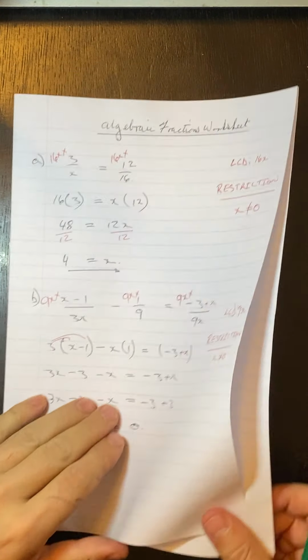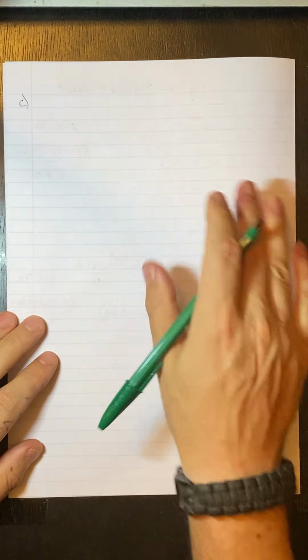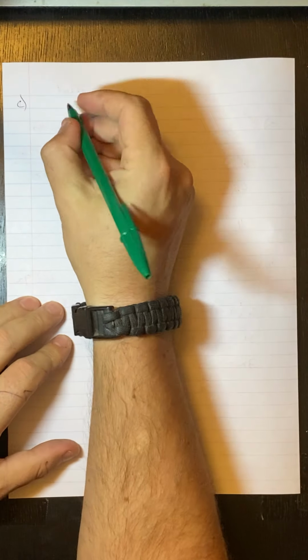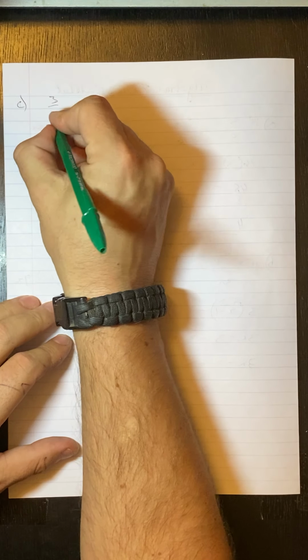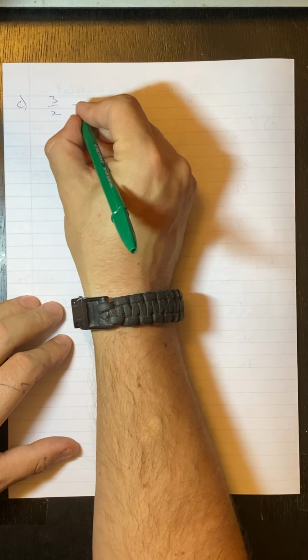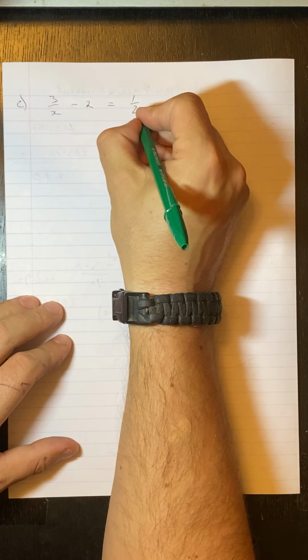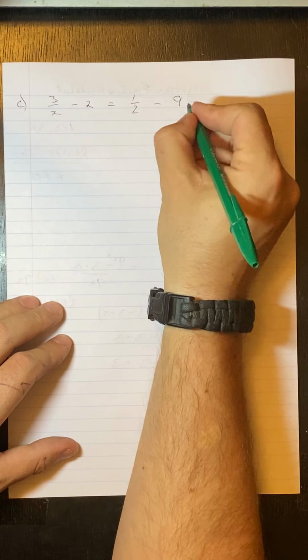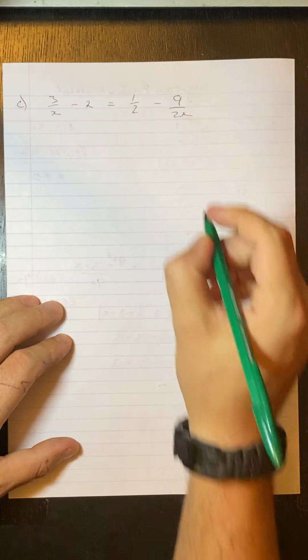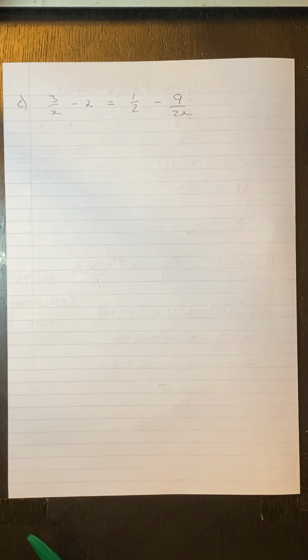Going on to question C. Question C is 3 over x minus 2 equals a half minus 9 over 2x. All right, so let's find our LCD.